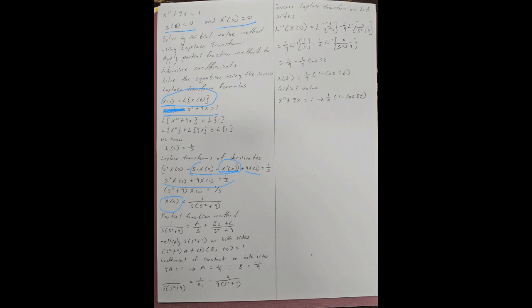Okay, now explain to me the partial fraction method. What did you do here? Okay, on this side I am multiplying both sides by s times (s squared plus 9). What do you mean by both sides? Okay, what is the partial fraction method?